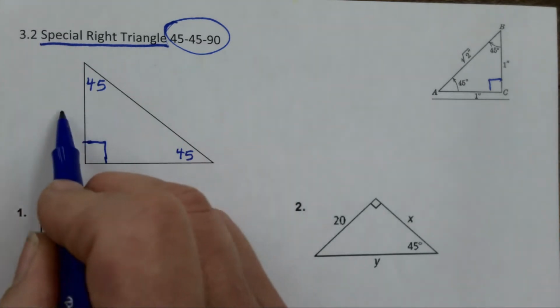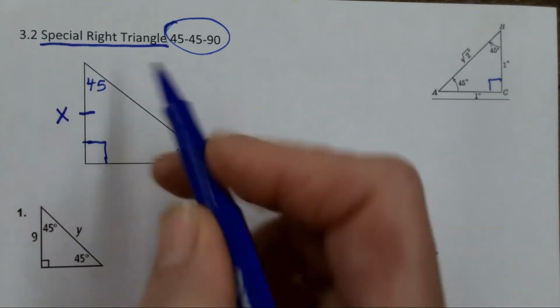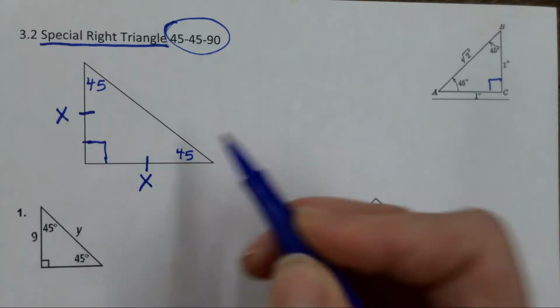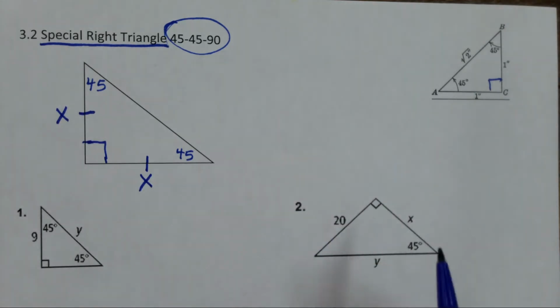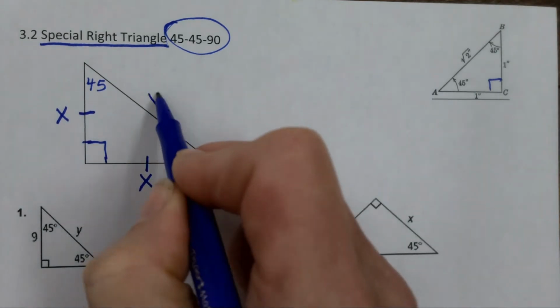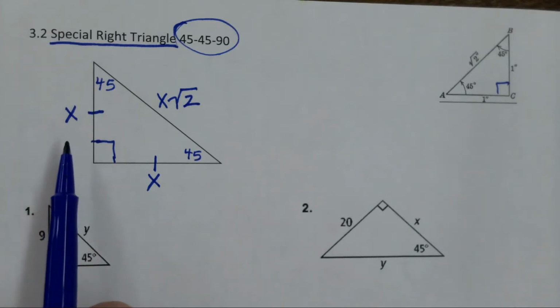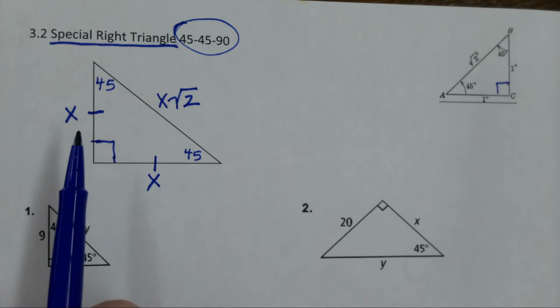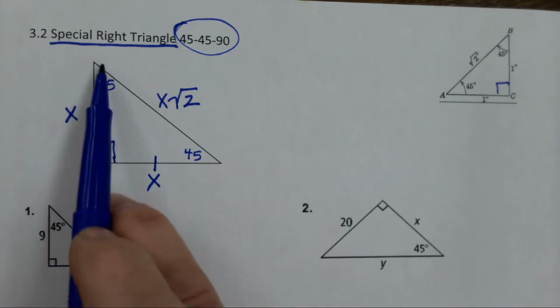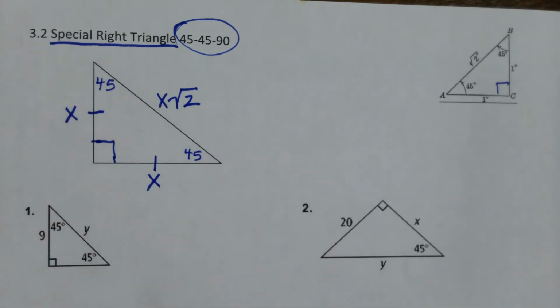So if I know one leg is x and the other leg is x in general, then the missing part is going to be x times the square root of 2. Now, these work really nicely if I'm given a leg. But the problem that we might run into is, what if I'm given the hypotenuse? How am I going to work through that?